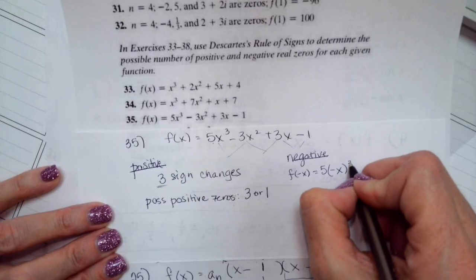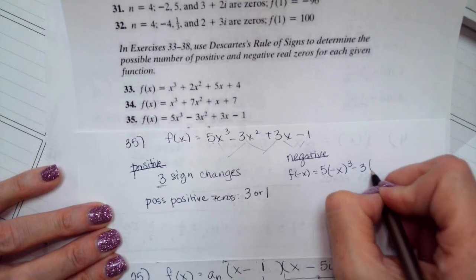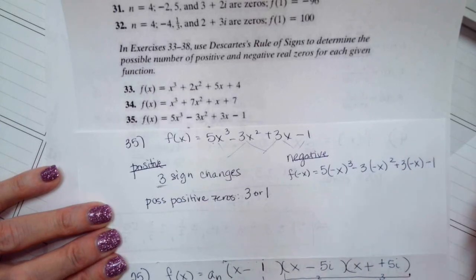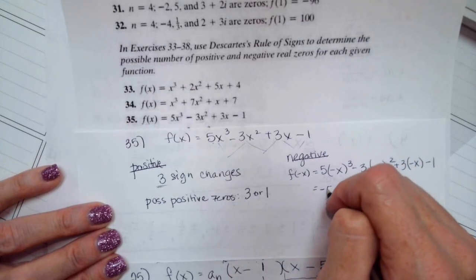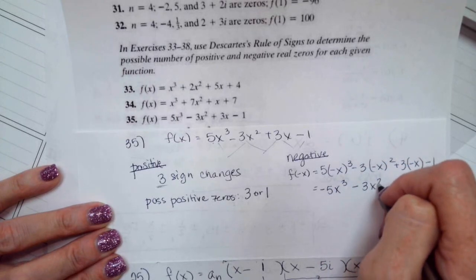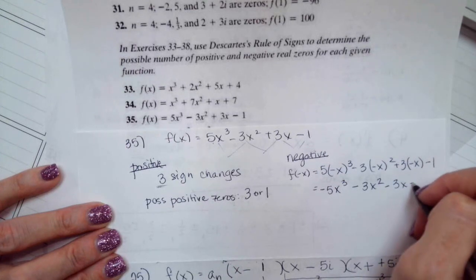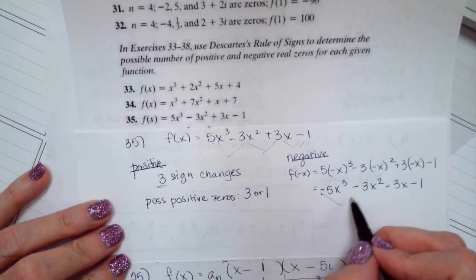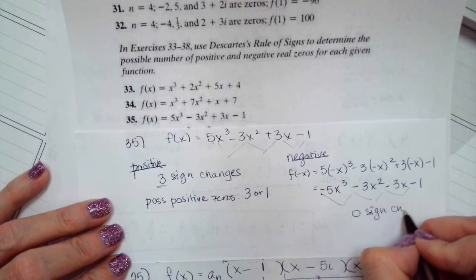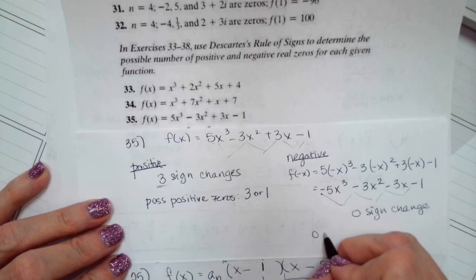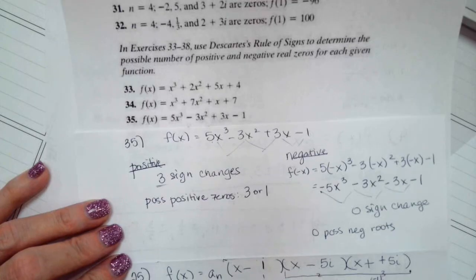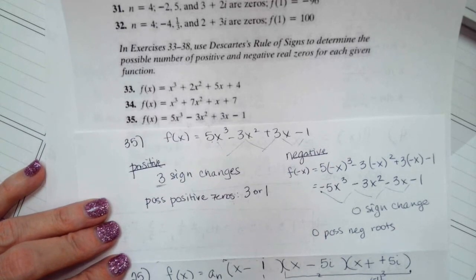So 5 times negative x cubed minus 3 times negative x squared plus 3 times negative x minus 1. So I've got negative 5x cubed minus 3x squared minus 3x minus 1. There are 0 sign changes. So then I would have 0 possible negative real roots. Okay, that's all we're doing for the Descartes rule.